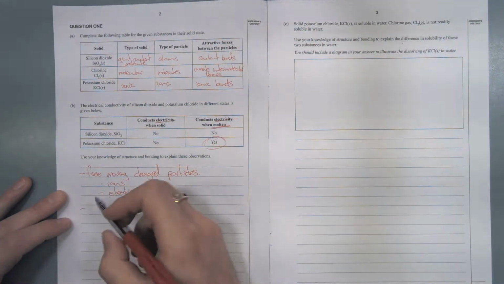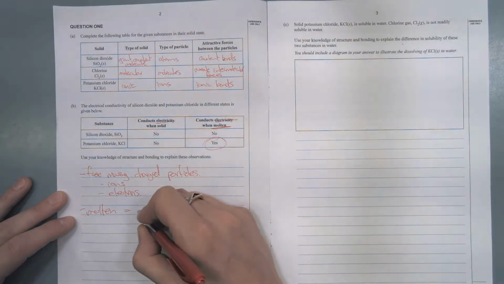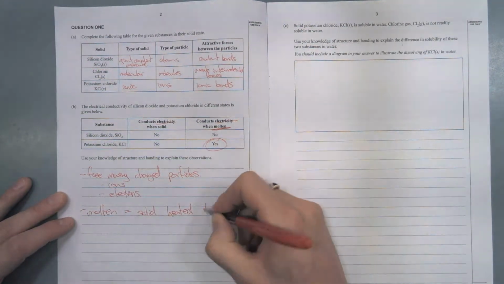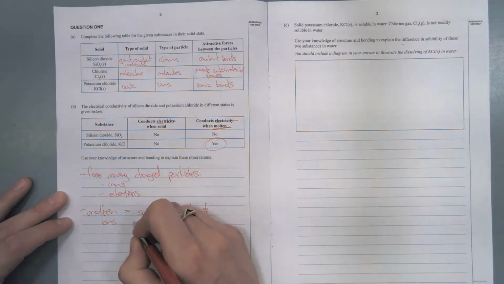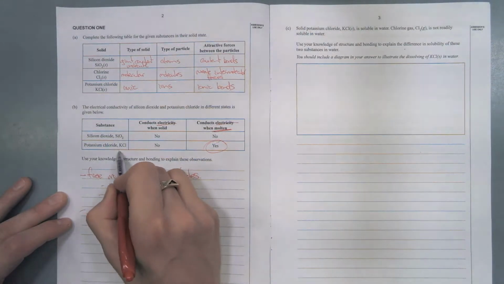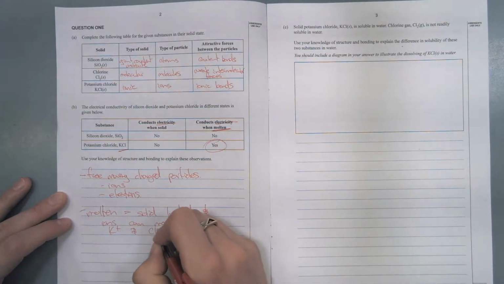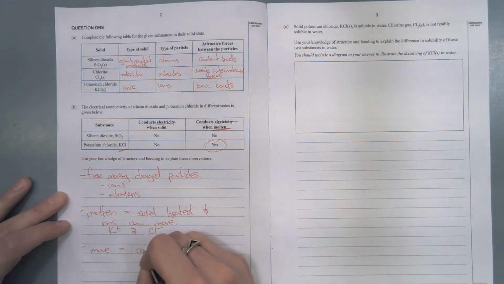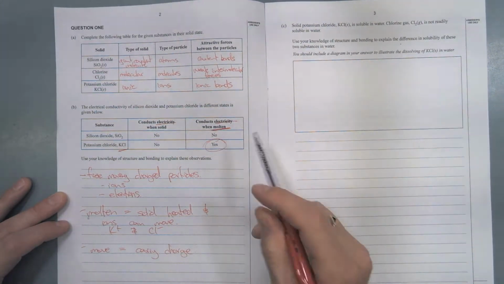So we need to explain what molten means. So molten is going to be when the solid is heated, and therefore when it gets heated so much, the ions can move. Right, we're going to talk specifically about this example here. So we're going to say the ions being K plus and Cl minus. Now if they can move, they can carry charge. So that's why it can conduct in the molten state.